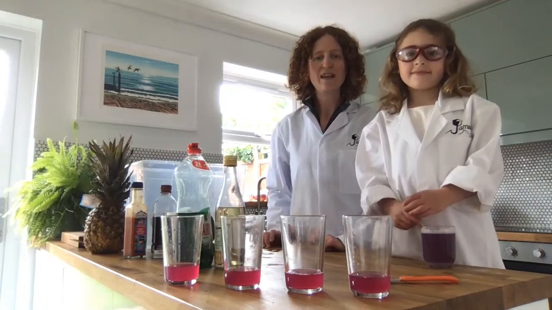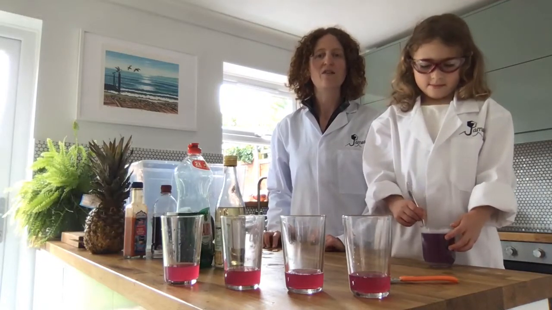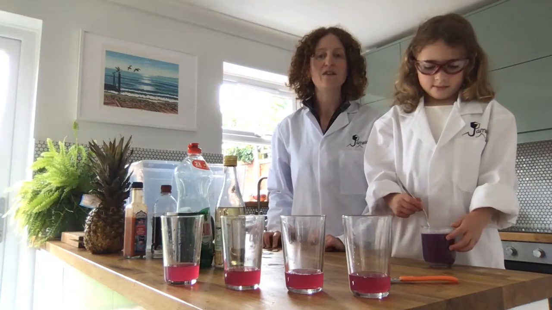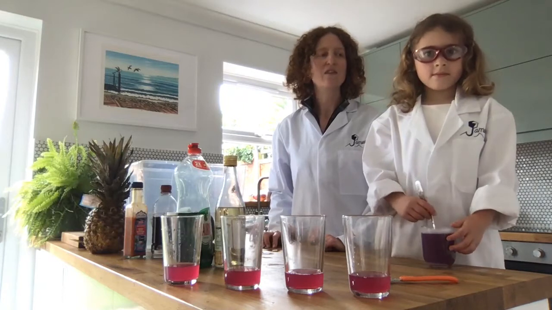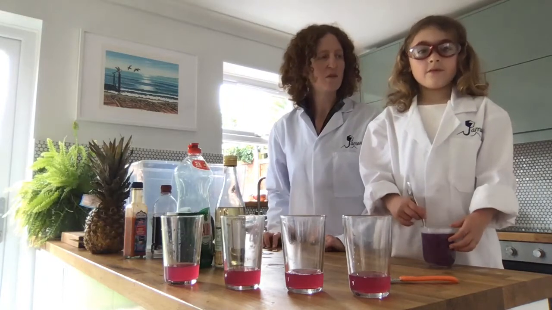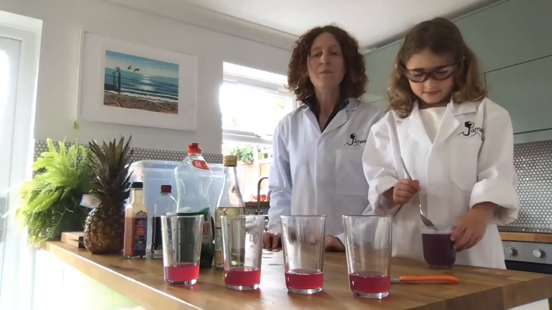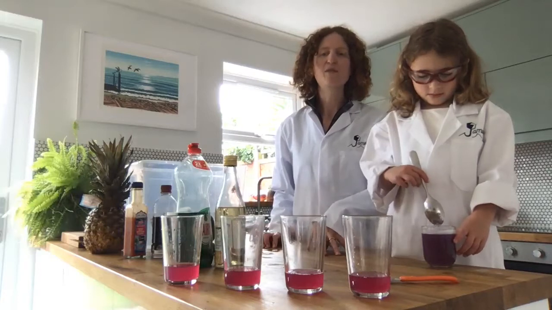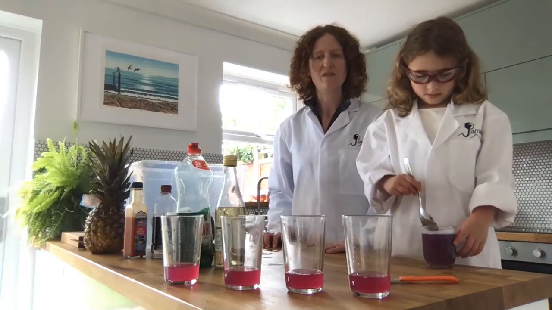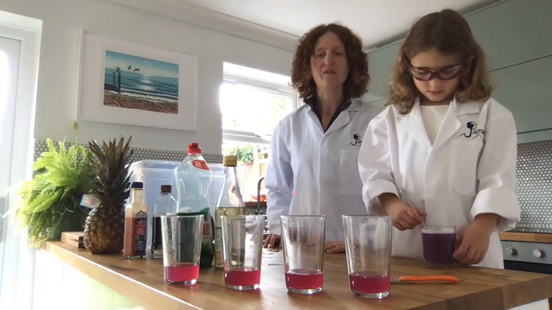So what is pH and why is it important? Scientists use something called the pH scale to measure how acidic or basic a liquid is. And the scale of acidity goes from 0 up to, do you know what number? 14. 14, that's right. pH stands for potential of hydrogen, which isn't very helpful, it doesn't tell us much, but it's a measure of the concentration of protons in a solution.